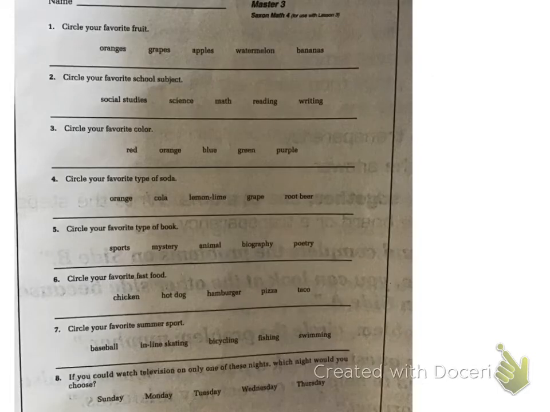And this is an example of a survey. A survey is a set of questions, so it's also called a questionnaire. So on this survey, or questionnaire, we have 8 different questions. Okay. You can only circle one choice for each question. Okay, so I'm going to read these and I'm going to answer what I would answer so you can see what it looks like. So, number 1 says circle your favorite fruit.